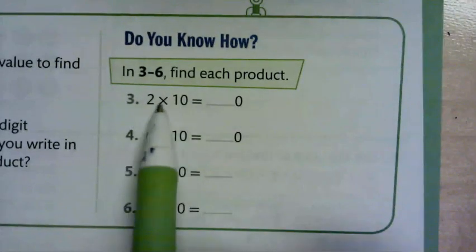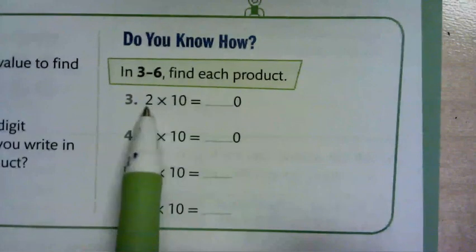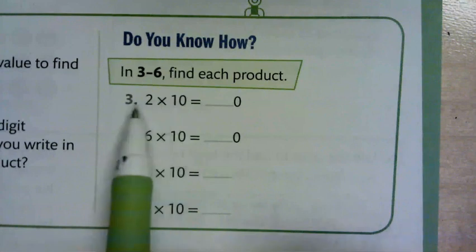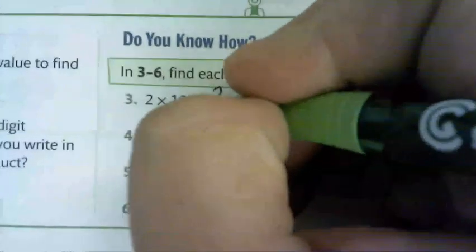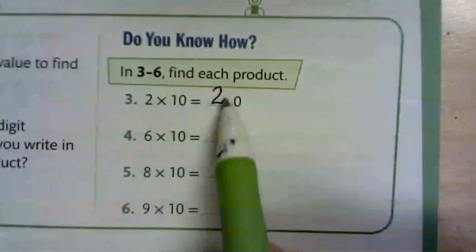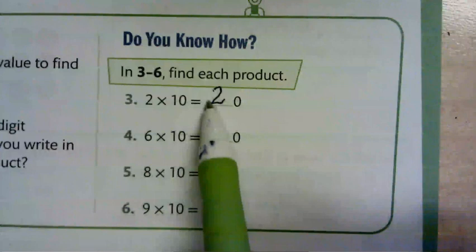Well, we already know 2 times 0 is going to be 0. So then I can ask the question, well, what's 2 times 1? 2 times 1 is, I hope you said it with me, fill it in right now, 2. So my answer is 20. 2 times 10 equals 20.